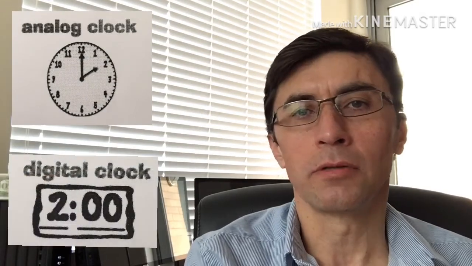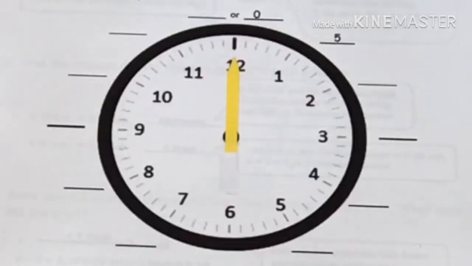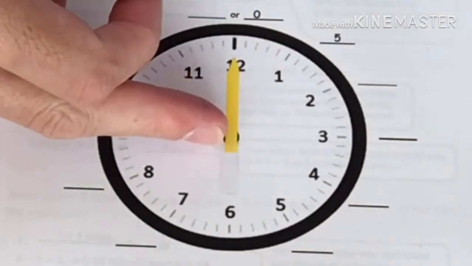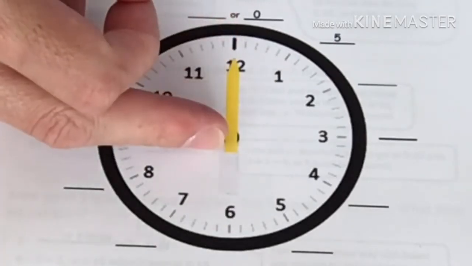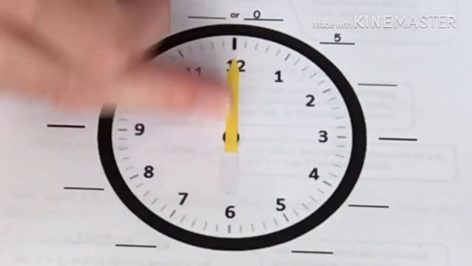Good morning and welcome to the last 2 days of distance learning. Today we're going to be learning about the analog clock and the digital clock in order to tell time. I want to show you first on the analog clock how it works. So this is the long minutes hand that shows the minutes, that counts the minutes, the long one.